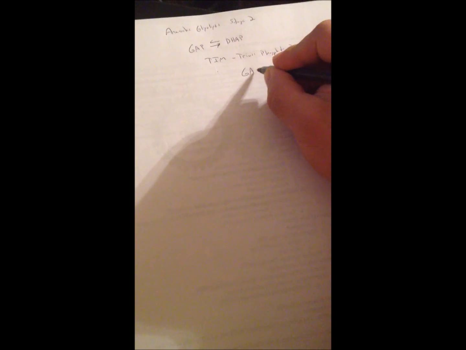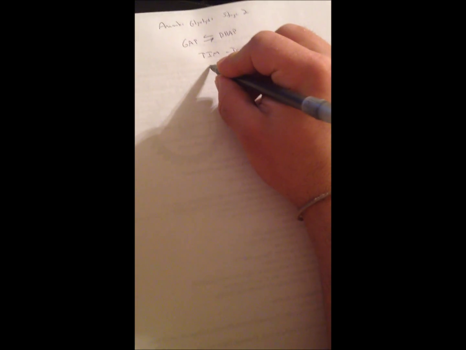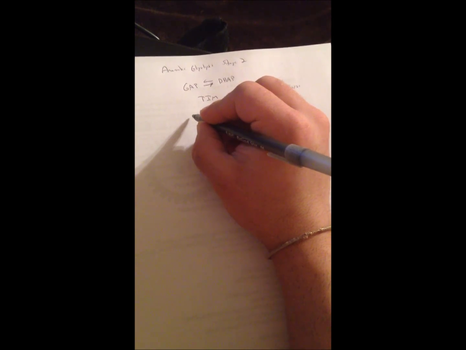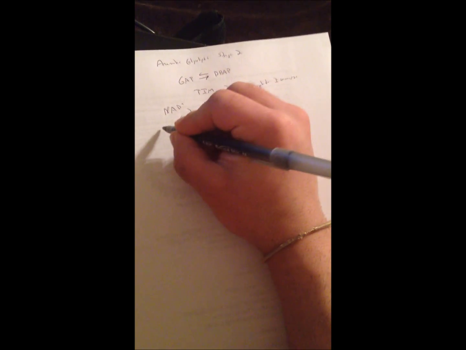From here, we would have the enzyme GAPDH, your glyceraldehyde phosphate dehydrogenase, which will bring us down to bisphosphoglycerate, BPG, because of NAD coming out into NADH.